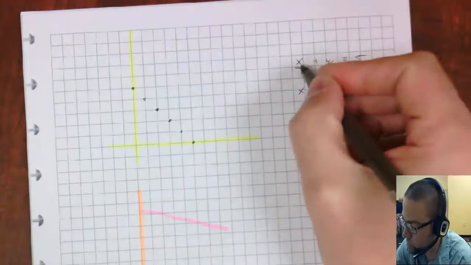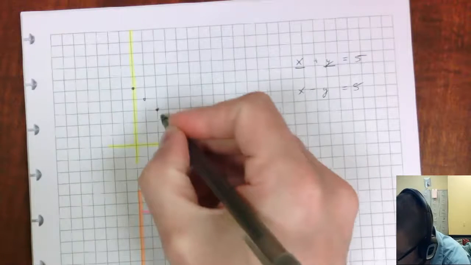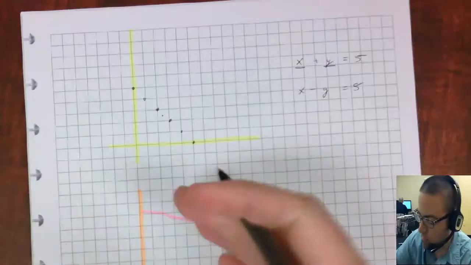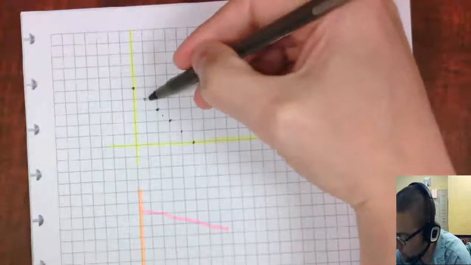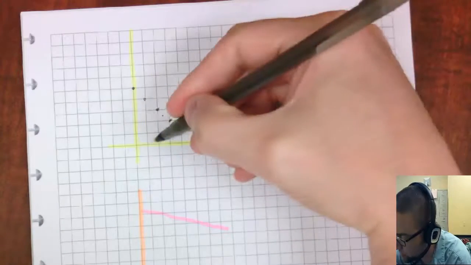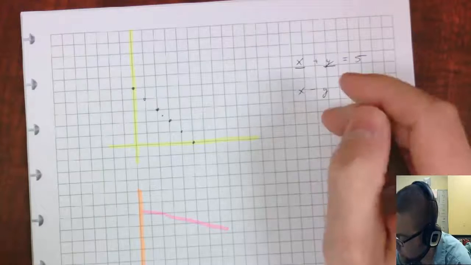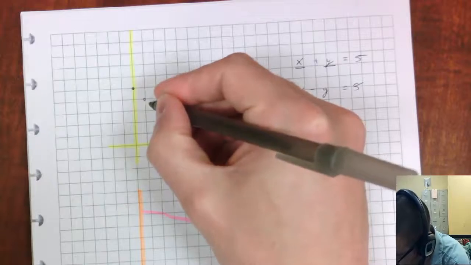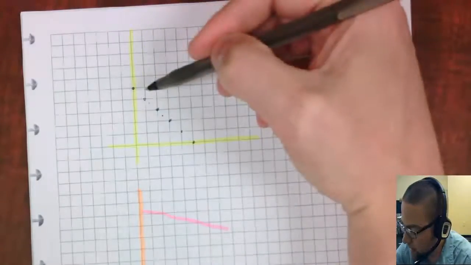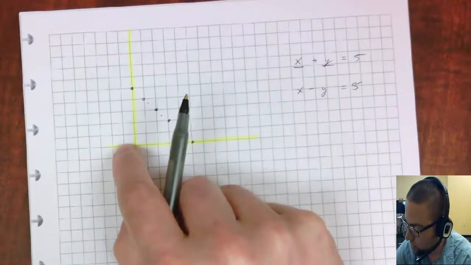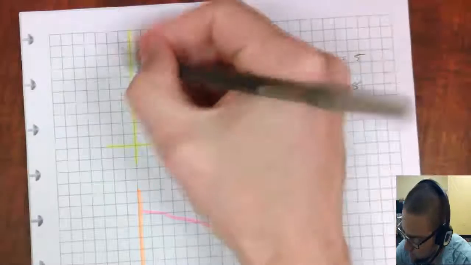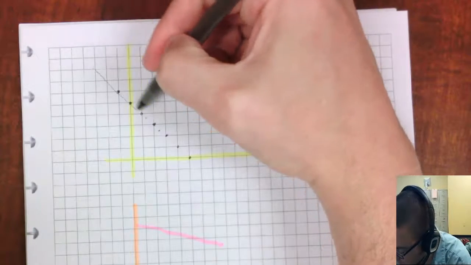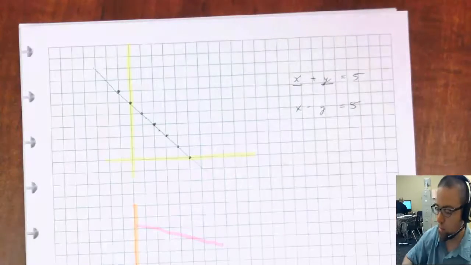And I could even think of 2.5 and 2.5, right? So 2.5 and 2.5 would be right there between those two points. And you could even think of any decimal, so maybe 1.3 and 3.7. So 1.3 and 3.7 would be somewhere around there. And you could even go in the negative numbers. So how about -1 and 6? -1 and 6 would add to 5. So right there. So you could see that all of these solutions to that addition equation would fall on this line that goes like that.